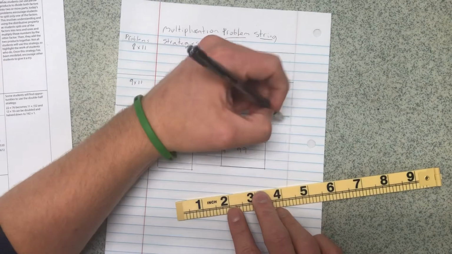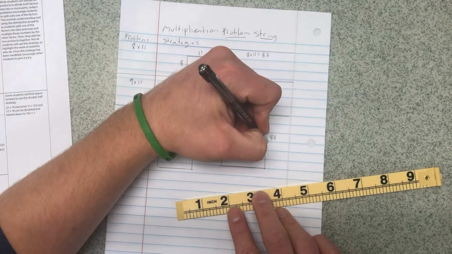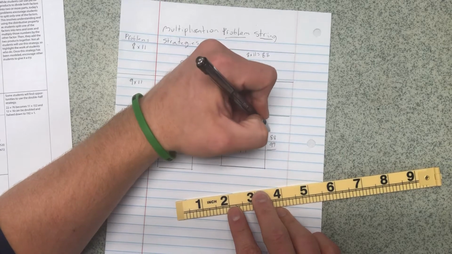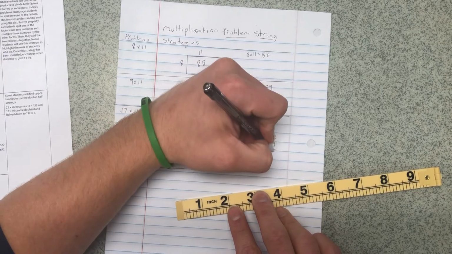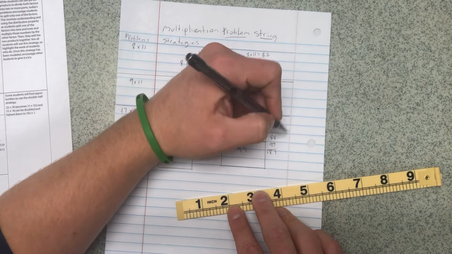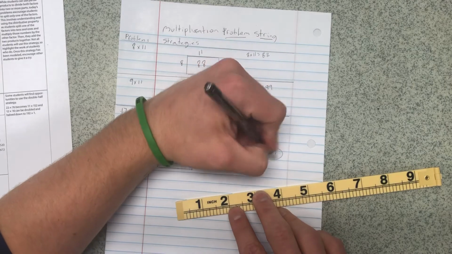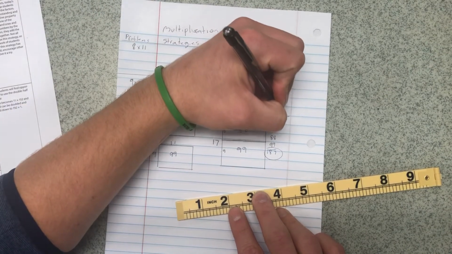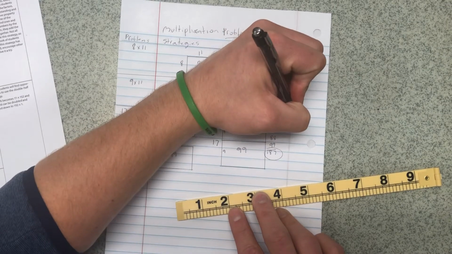So when we add 88 plus 99, we should get 187. That is our area. Okay, so let's write that down. 17 times 11 equals 187.